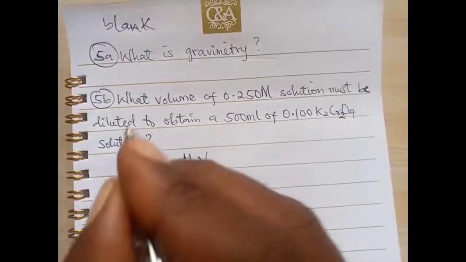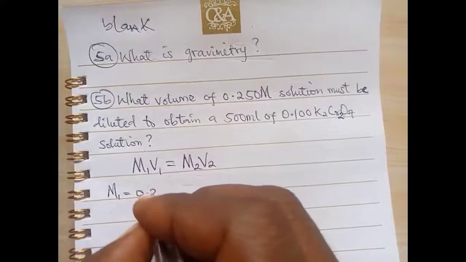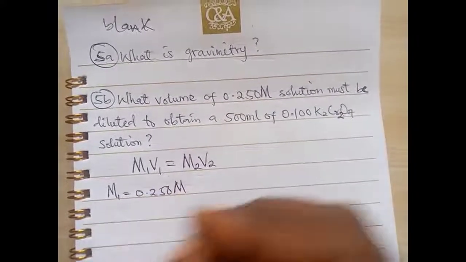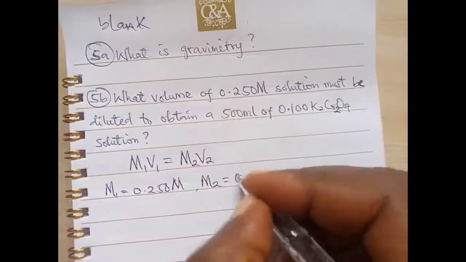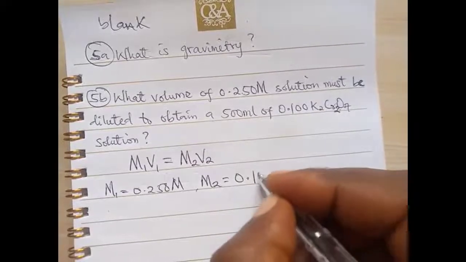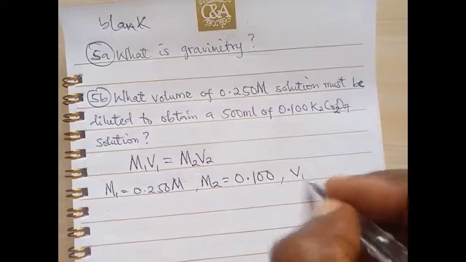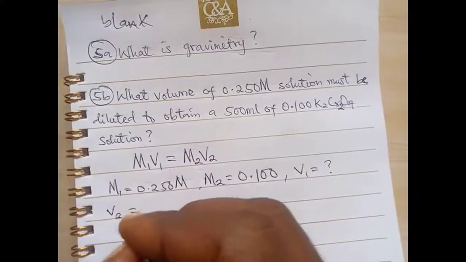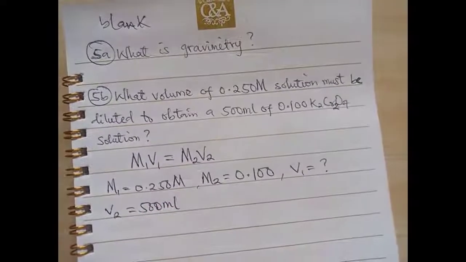From the question, our M1 is 0.250, our M2 is 0.100, our V1 is what we don't know, and our V2 is 500 ml.